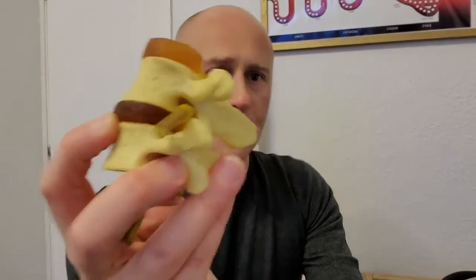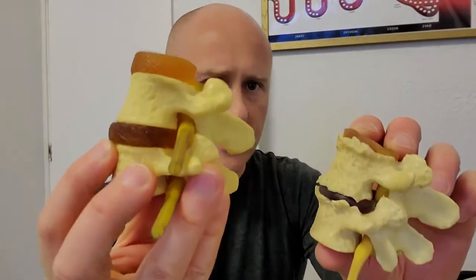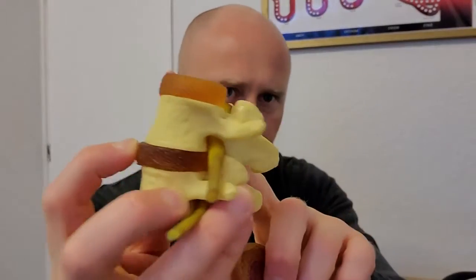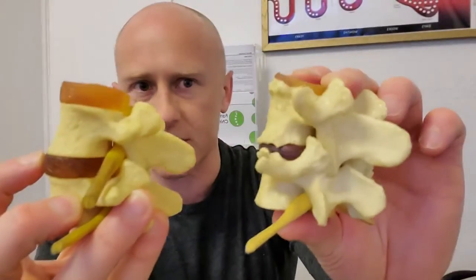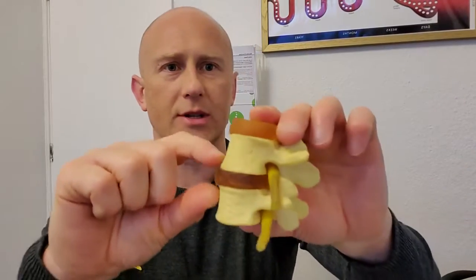occurs when the discs in the spine, the shock absorbers between the bones, wear out, get thinner, and the bones themselves start to change shape. So they'll get these spiky bone spurs there. They'll get a bit gnarly. Instead of being nice and fresh looking with crisp edges on the bone, you'll get this spikiness. That occurs in these joints between the discs, where the discs are, so you can get compression of the discs.